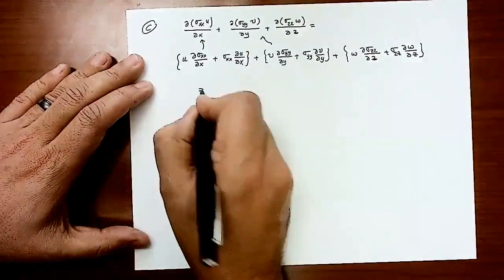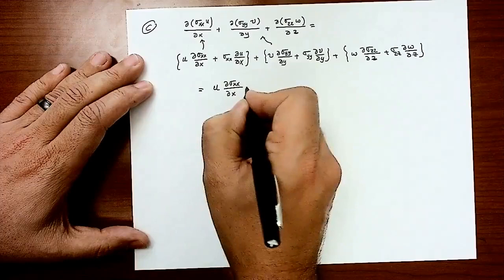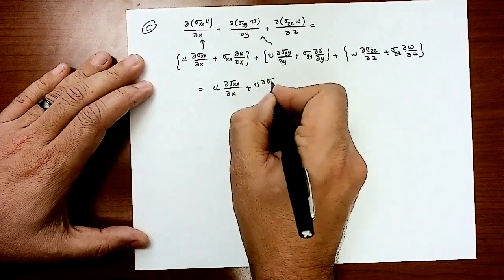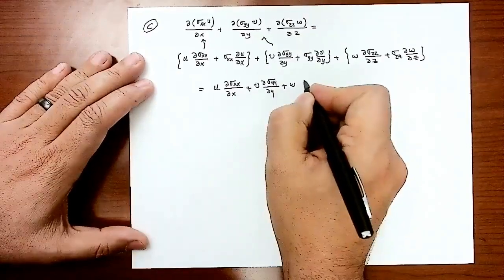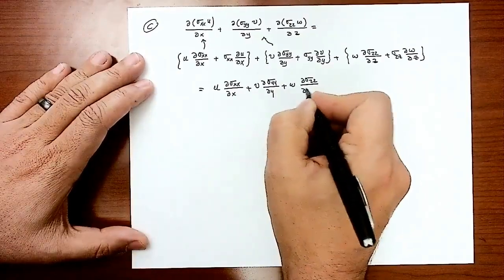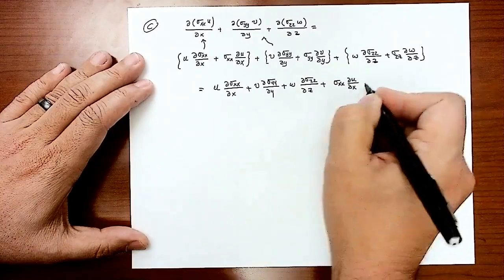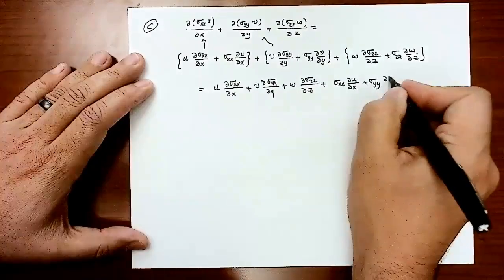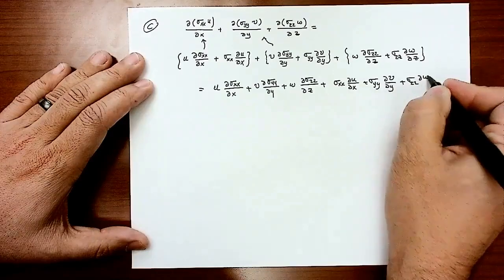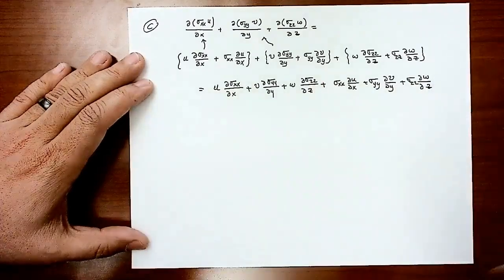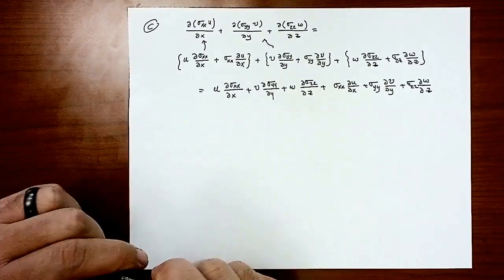If I rearrange the equation, it will be u partial sigma x by partial x plus v partial sigma y by partial y plus w partial sigma zz by partial z plus sigma x partial u by partial x plus sigma y partial v by partial y plus sigma zz partial w by partial z. So this is a breakdown of the normal stress term.